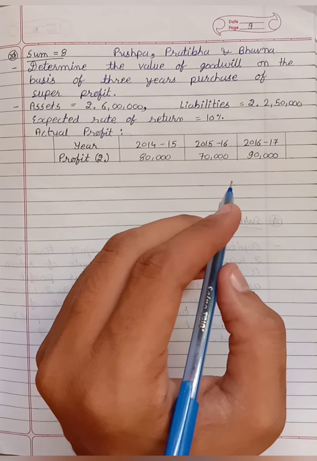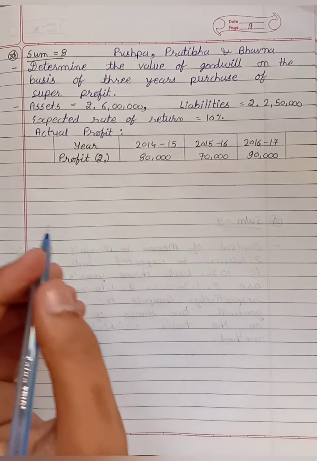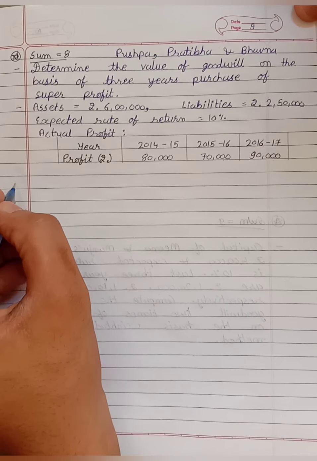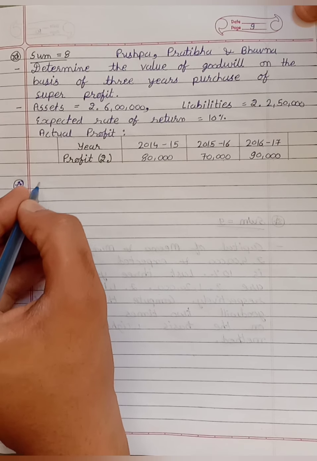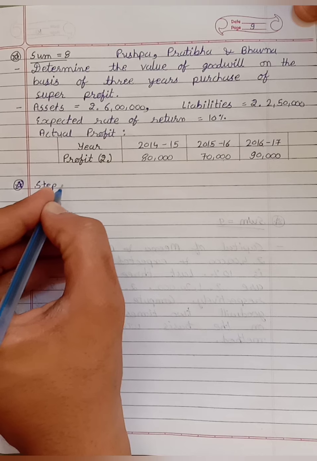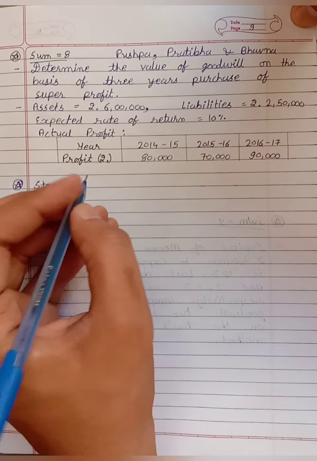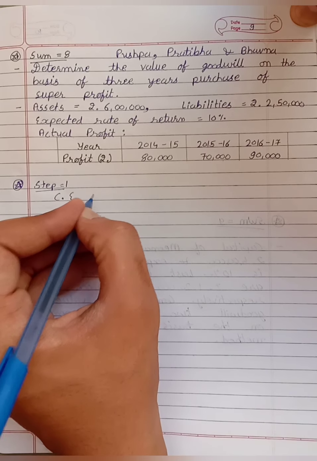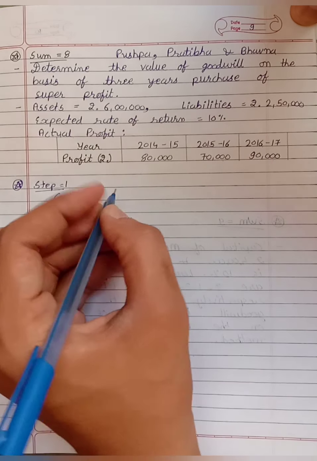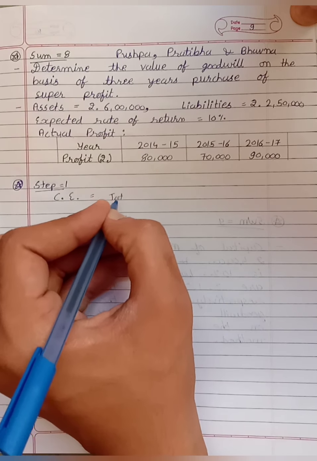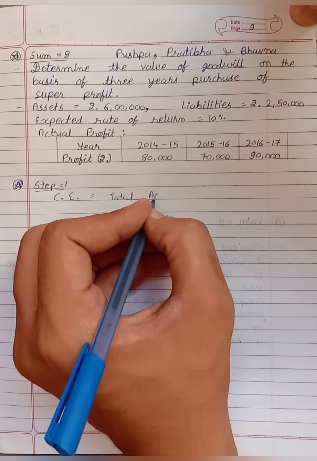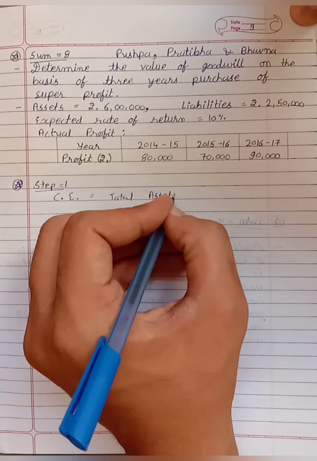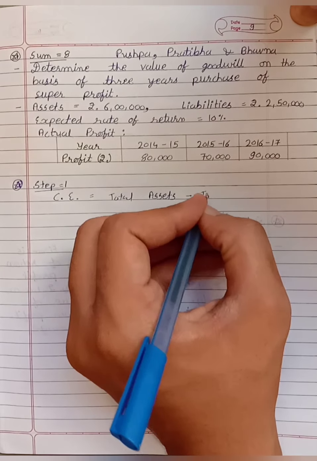Okay students, so let's find the super profit. Step number 1, what is our step number 1, students? Capital employed. So how to find capital employed? Capital employed is equal to total assets minus total liabilities.